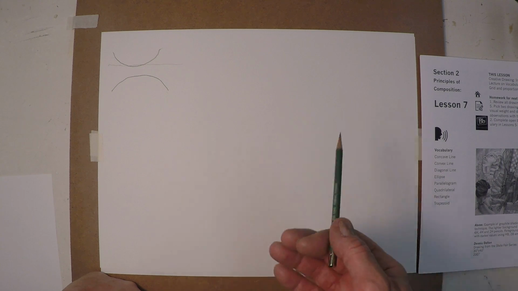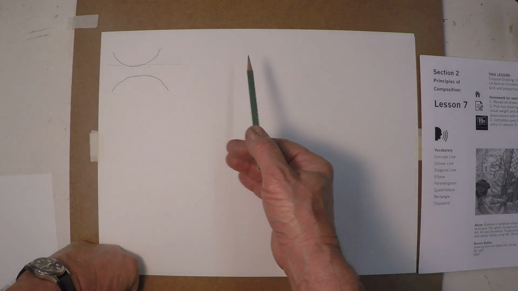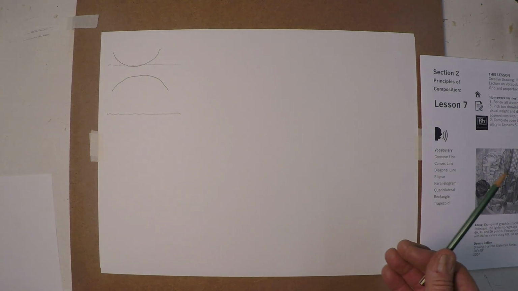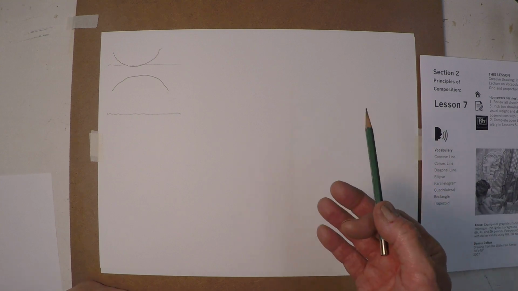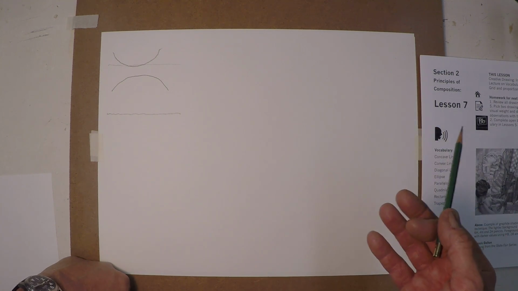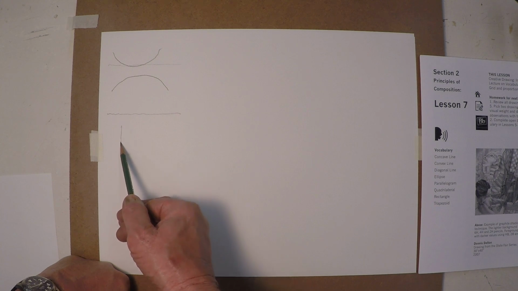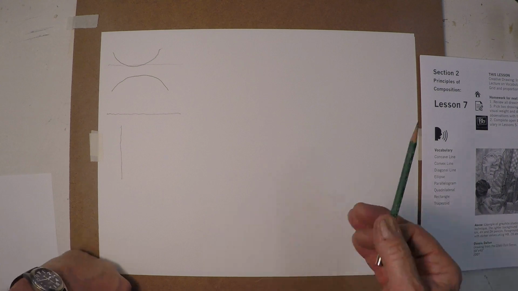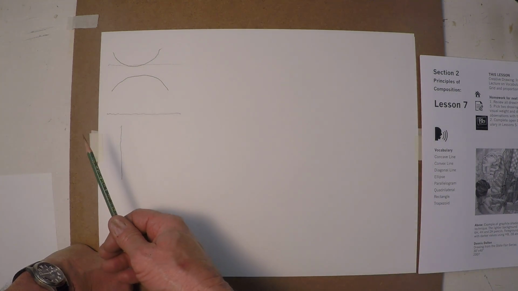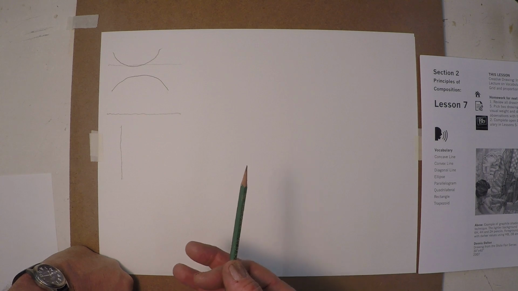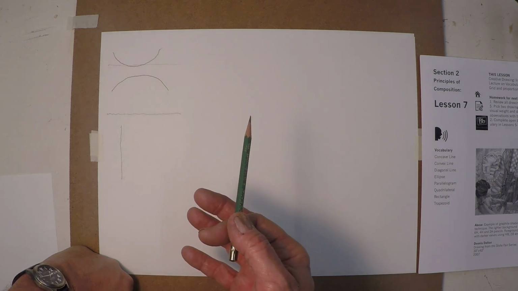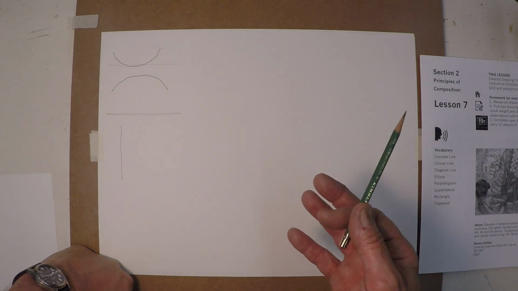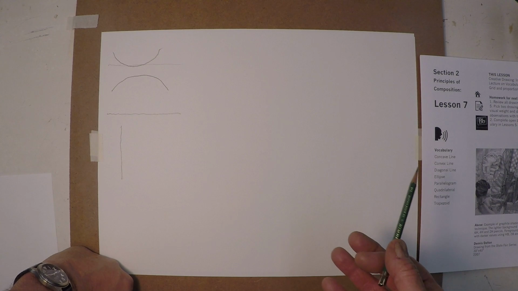The next vocabulary word we had was a diagonal line. We can start with a horizontal line and say that a horizontal line is very stable. It's at rest. That's also called a landscape format, which we learned about earlier. A vertical line is inherently unstable, but visually a line like this is considered to have more action or drama to it. This is called the portrait format, which is not at rest. It's to resemble a person standing up, for instance.